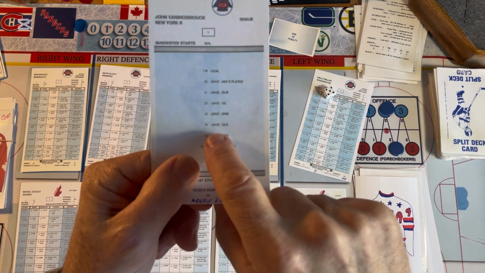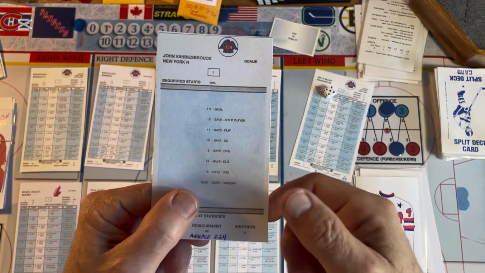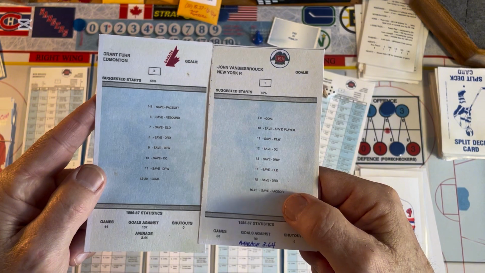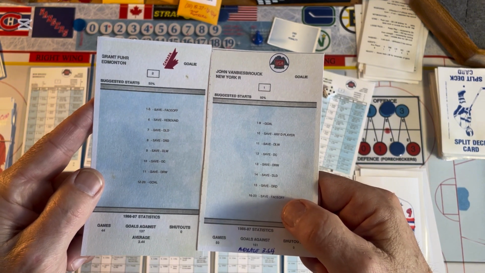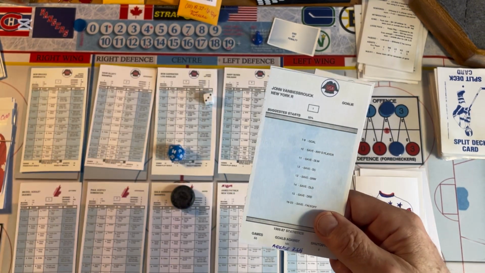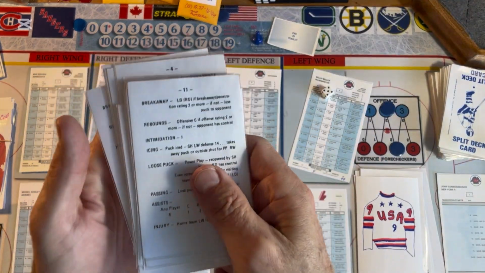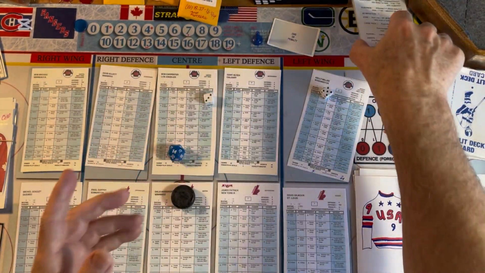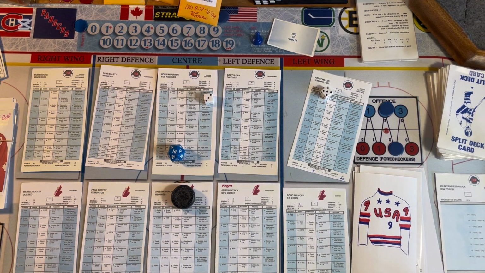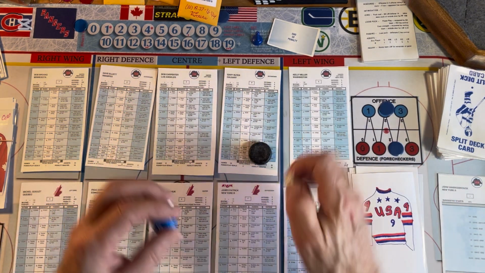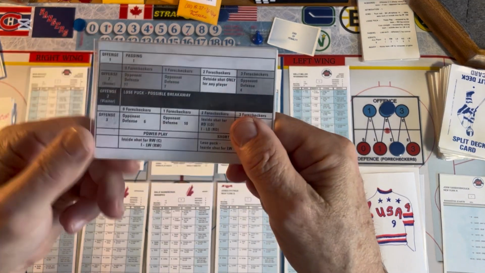It's a 14. Save over the defensive lefty. Again, the goalie cards, both him and Grant Fuhr from 1986-87. We're going to roll a 20-sided die for them. Or if you don't have a 20-sided die, you can just use the top number on your action cards. So it is going to be a 14, save over to the lefty. Puck goes over to Gary Suter. He brings it right back out, 2-on-2.